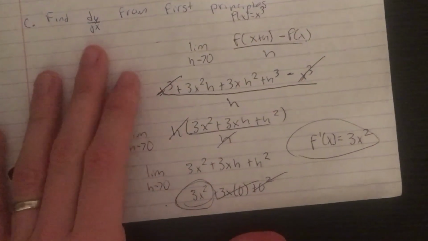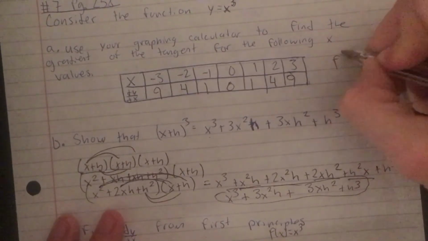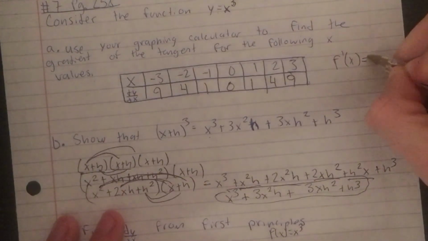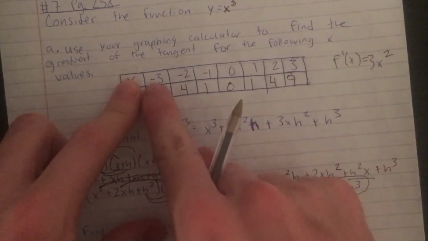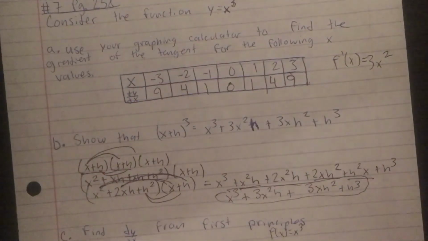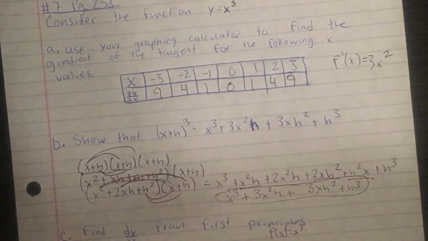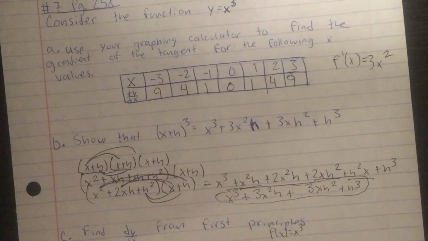And so again, if you wanted to confirm this, we could go back to our table. We said f prime of x was 3x squared. If you substitute in any of those x values right here, we should get back to these values right there.